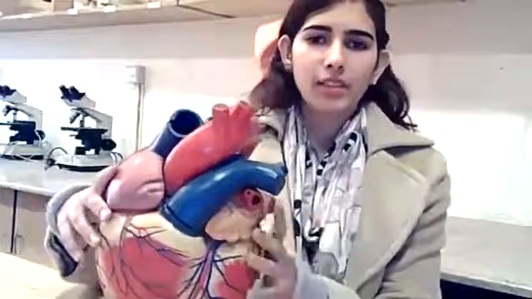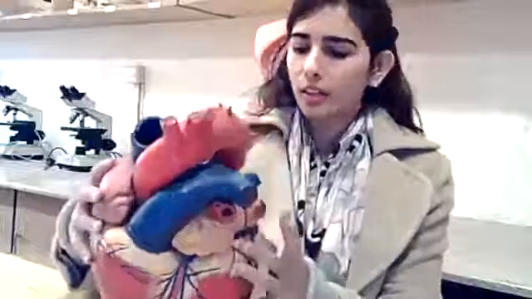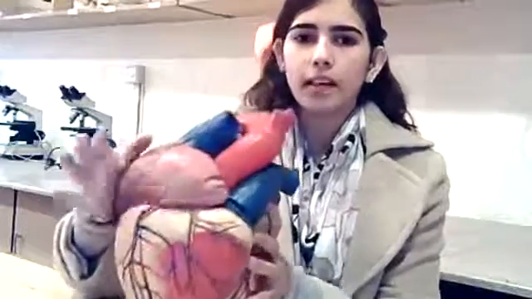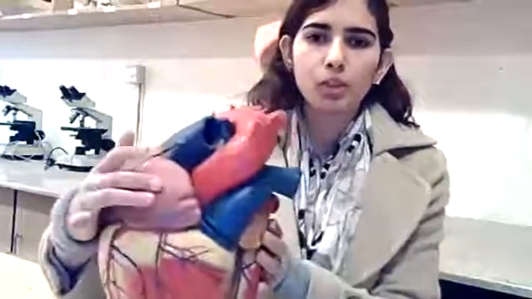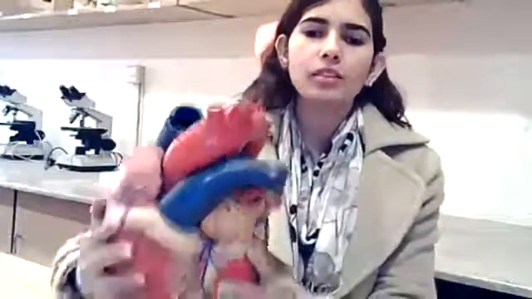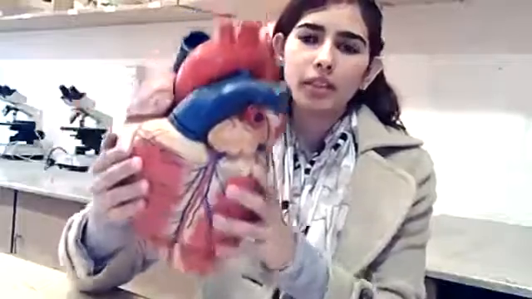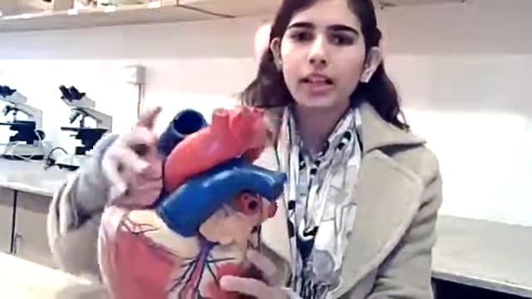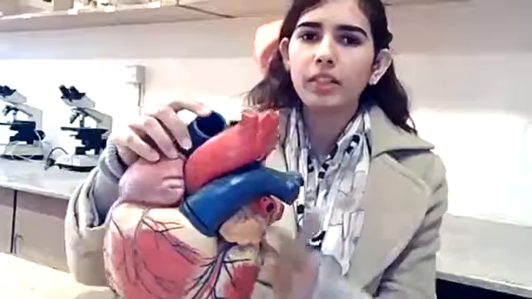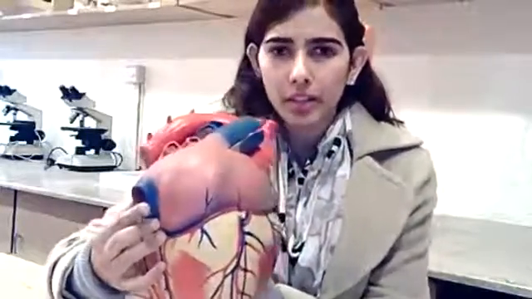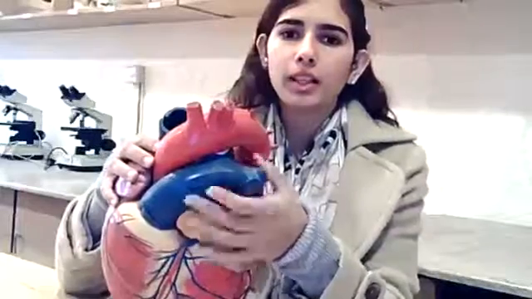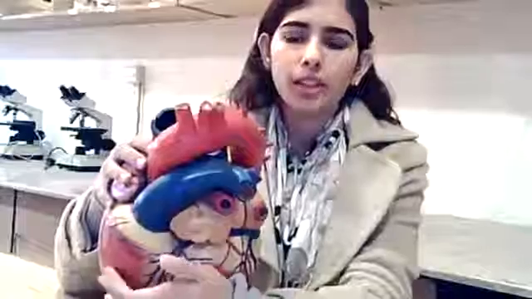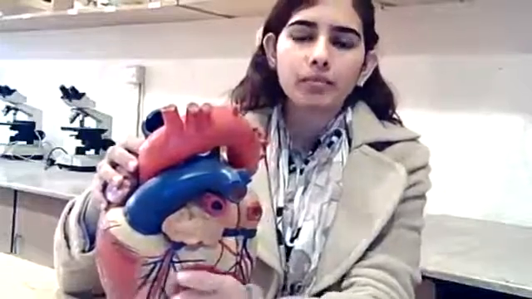So let us revise a few structures of it. Here we can see the right atrium and the left atrium, these pinkish portions. Then we have the ventricles of the heart, the right and the left one. Then we have the superior vena cava and inferior vena cava that are entering into the right atrium. Then we have this pulmonary artery that is originating from the right ventricle.